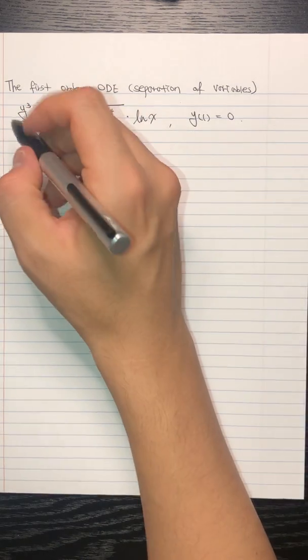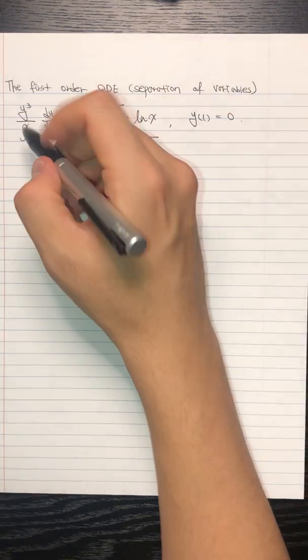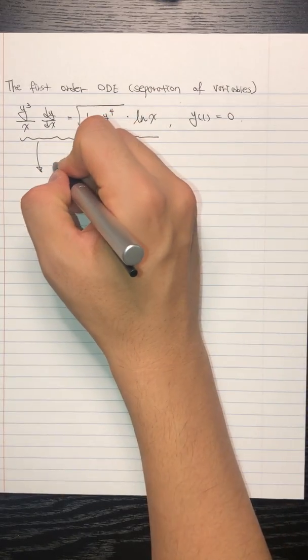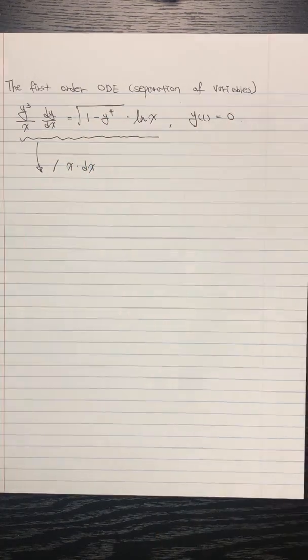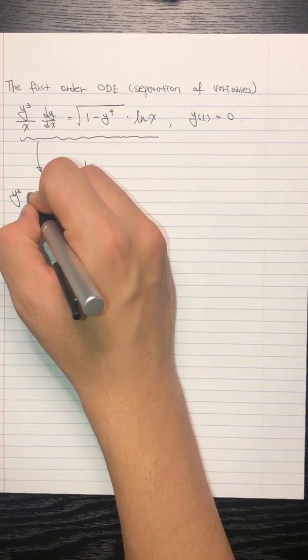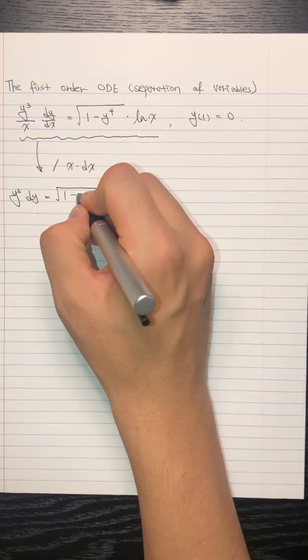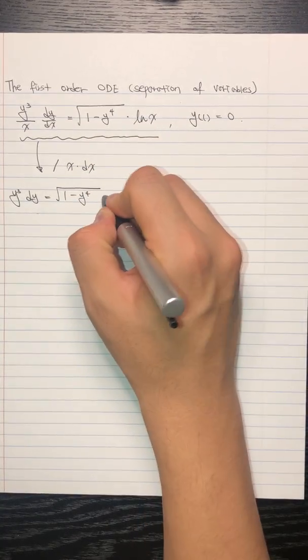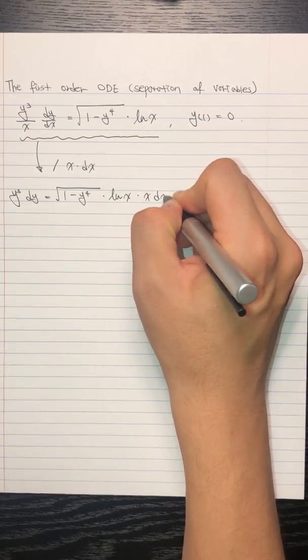Okay, so from this equation, we just multiply the whole equation by x dx. So now y cubed dy equals the square root of 1 minus y to the fourth power, ln x, multiplied by x dx.